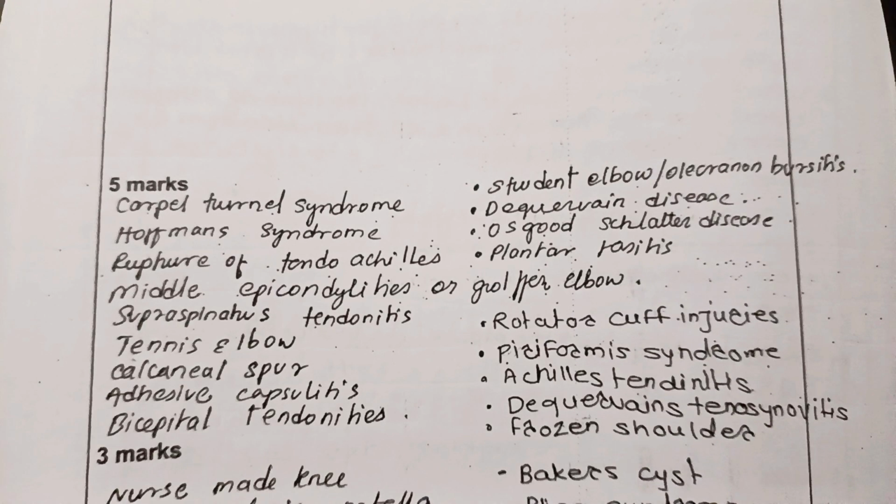Coming to the 5 marks, carpal tunnel syndrome, Hoffa syndrome, rupture of Achilles tendon, medial epicondylitis or golfer's elbow, supraspinatus tendonitis, tennis elbow, calcaneal spur, adhesive capsulitis, bicipital tendonitis, student's elbow or olecranon bursitis, Osgood-Schlatter disease, plantar fasciitis, rotator cuff injuries, piriformis syndrome, Achilles tendonitis, de Quervain's tenosynovitis, and frozen shoulder. These conditions are very important.